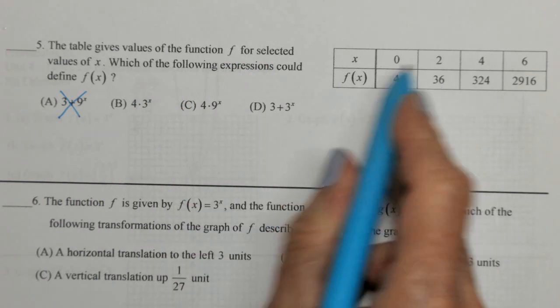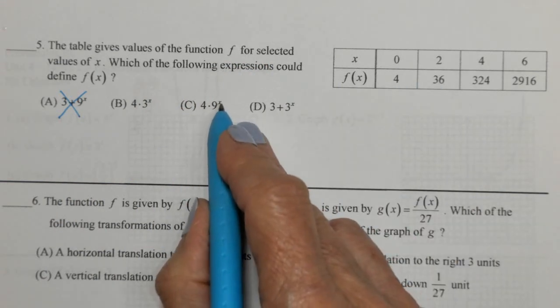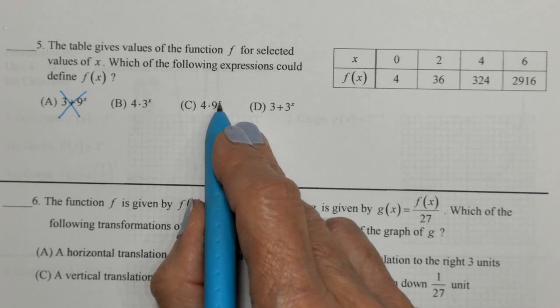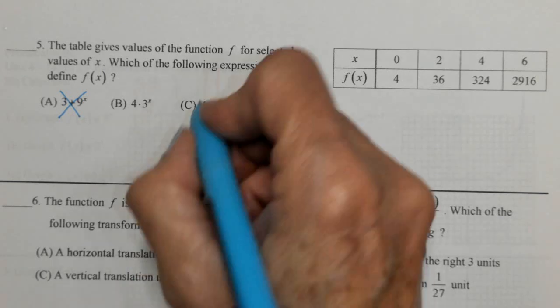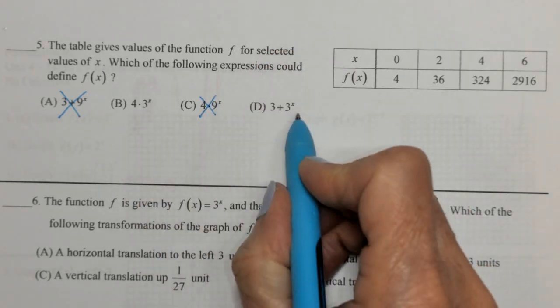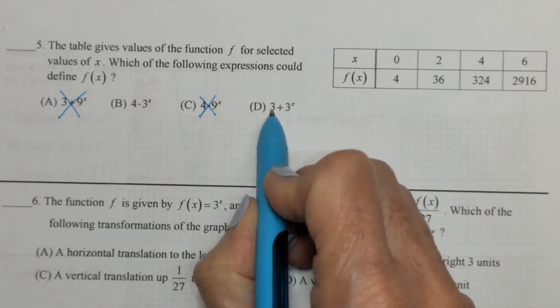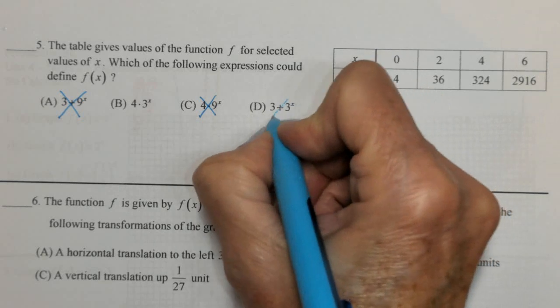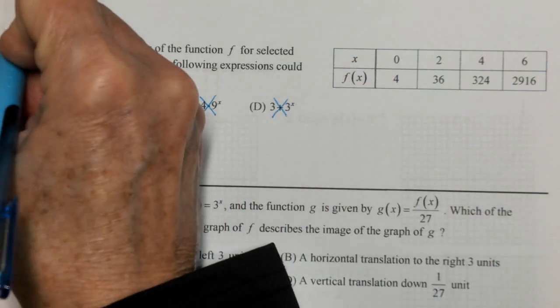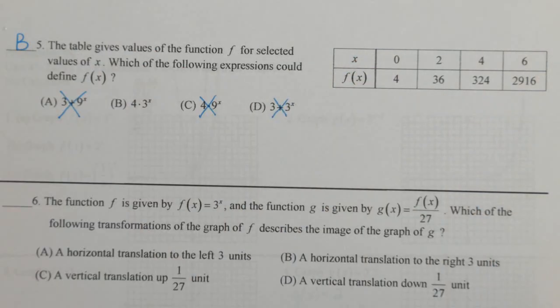When x is 2, 9 squared is 81 times 4, which is not 36. 3 squared is 9 plus 3 is 12, not 36. That one took care of it. This must be B. So lots of times you go through and you see which one will work.